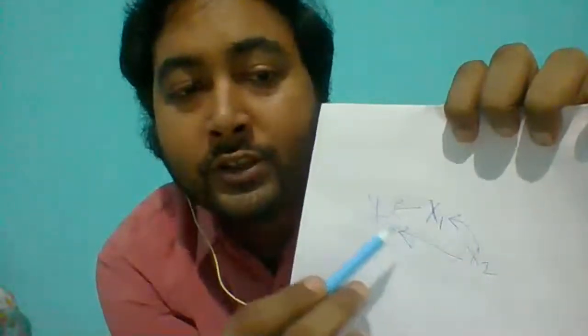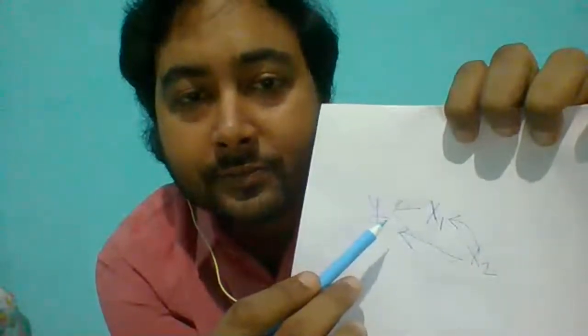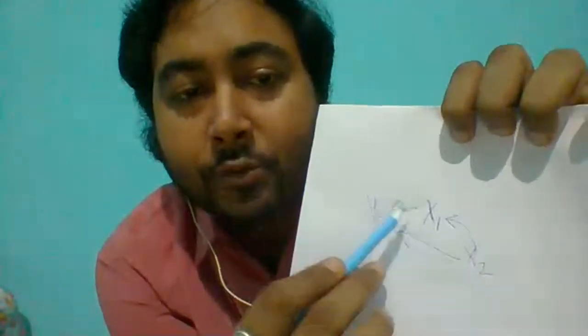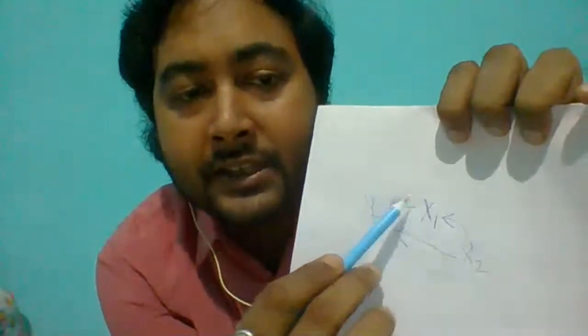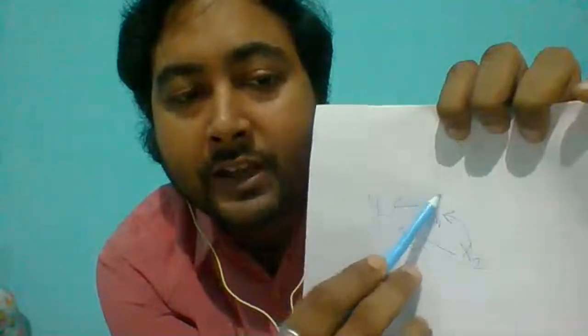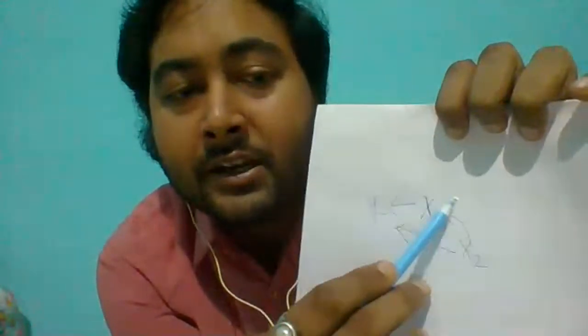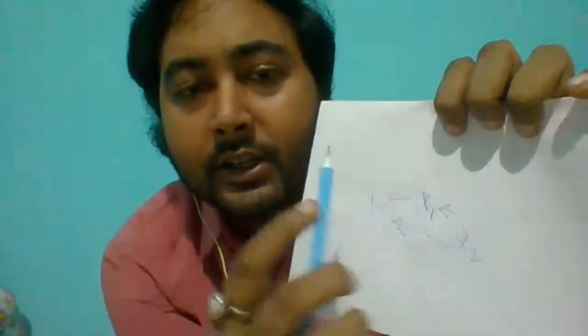So x2 is influencing y twice. This is the problem with multicollinearity. If there are intercorrelations between the independent variables, some amount of multicollinearity always exists. You cannot avoid it.